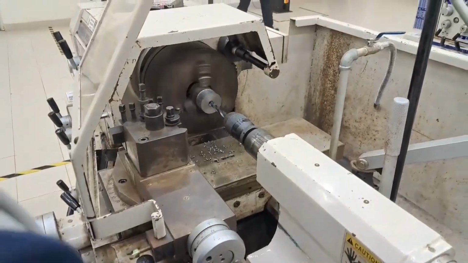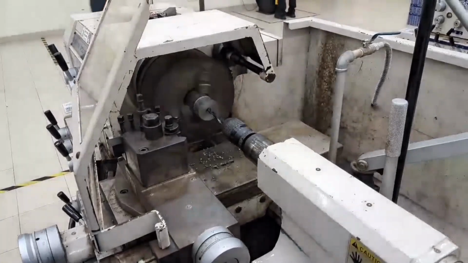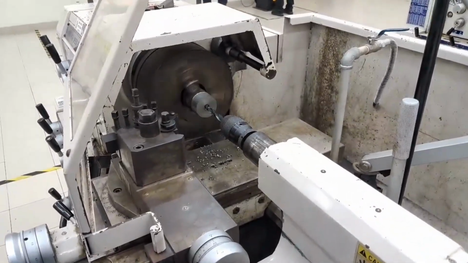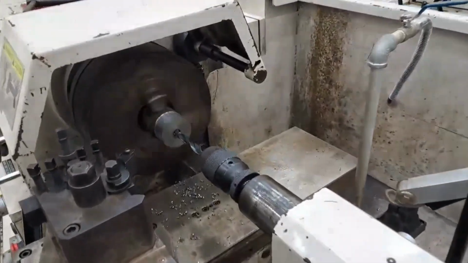For the drilling process, a small starting hole is made with a smaller drill before drilling with a bigger drill diameter.